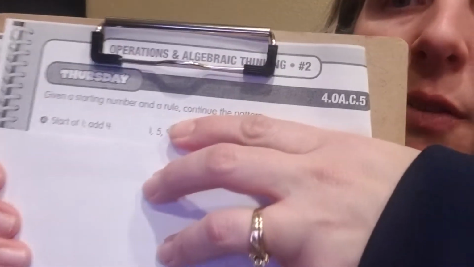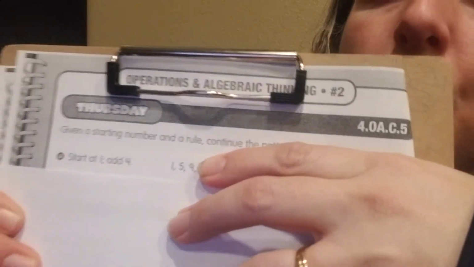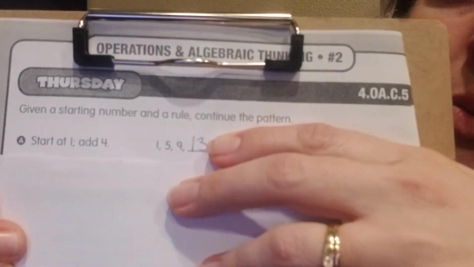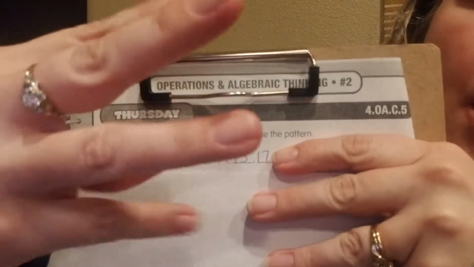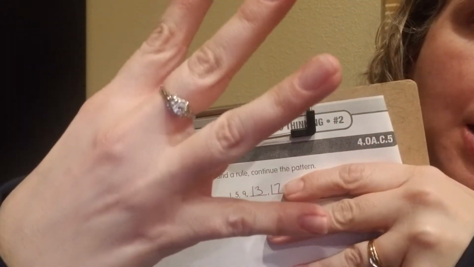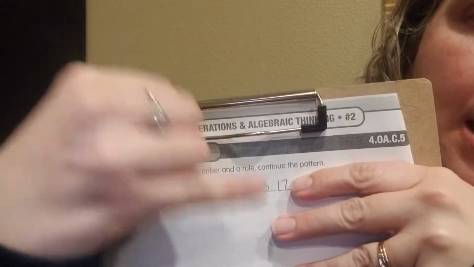So they gave you 1, 5, and 9. So when I add 4 to it, I think 9 needs 1 to get to 10. So it's a 10 and 3. It's 13. Okay? And then think, well, there's 3 ones. What's 3 plus 4? 7. So it's 17. 7 needs, there's 4 fingers. It needs 3 of them to get to the next 10.